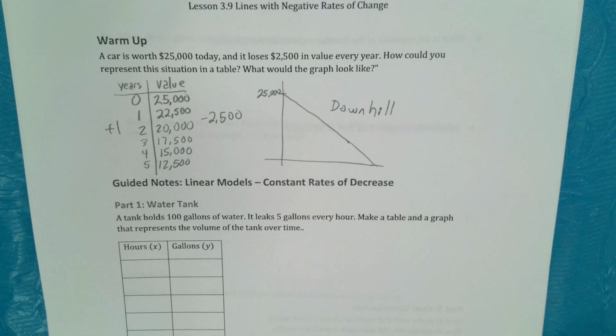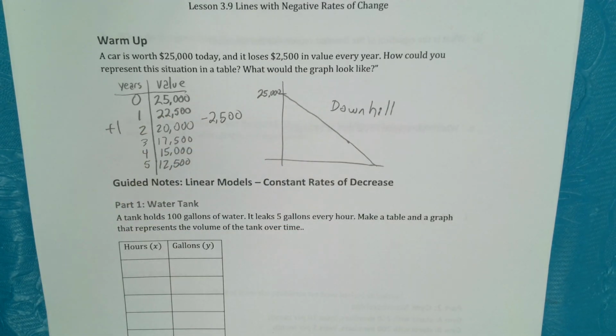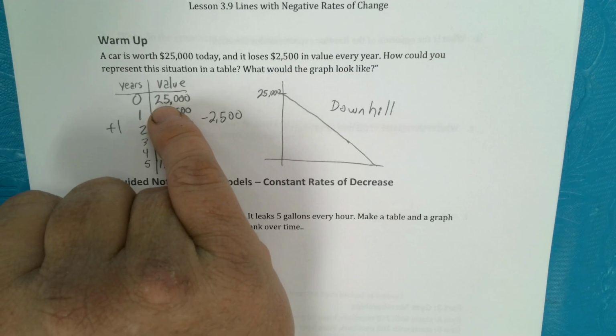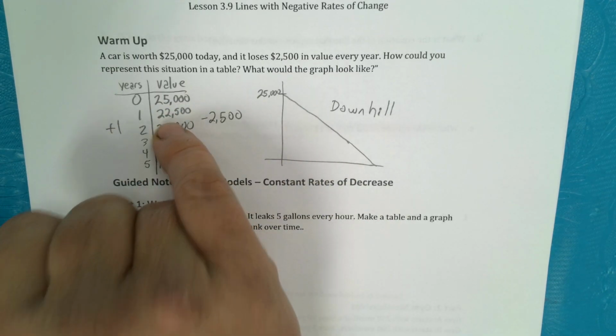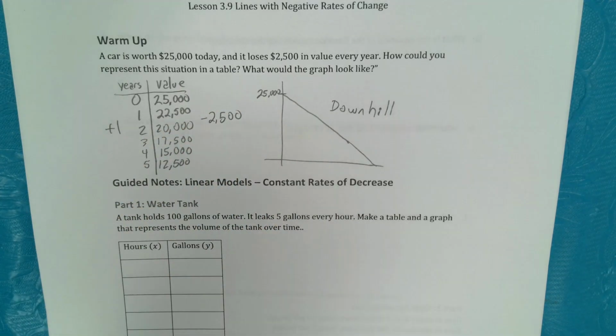Okay, so hopefully you have your warm-up done. I'm going to show you what I did with mine. So basically what I'm looking for in the table is that this table is decreasing by 2,500 every year. You do want to put the value at 25,000 at year 0. And then after the first year, it drops to 20,500, so on and so forth. So I just did 5 years.